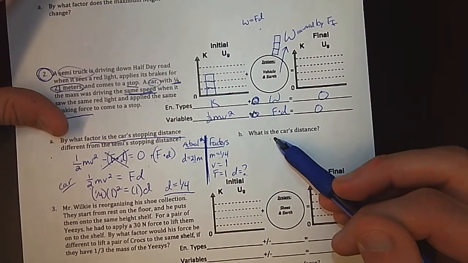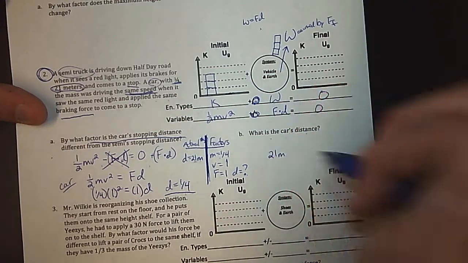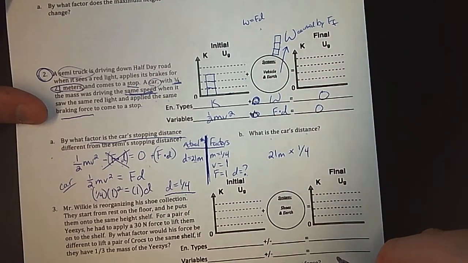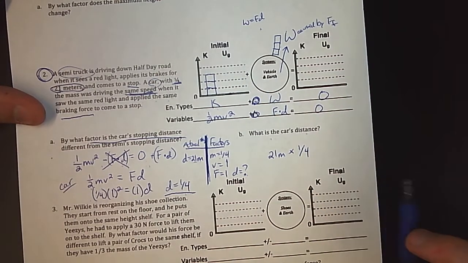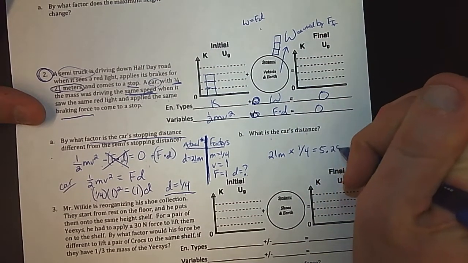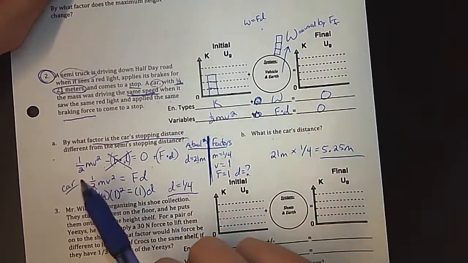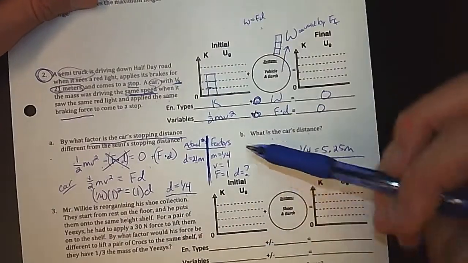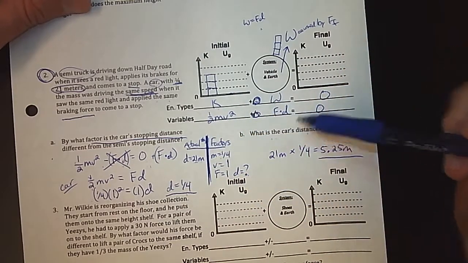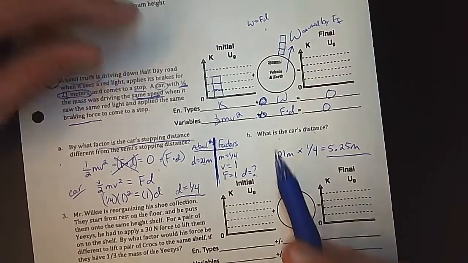So how long does it actually take the car to stop? Well, what I could do is say, well, it took the truck 21 meters to stop. The car stops in 1/4 that distance. So that ends up being 5.25 meters for the car to stop. So it's still very similar proportional reasoning, in terms of using the one-on-one method, getting rid of factors and constants, and making sure you don't mix actual numbers and factors. The only new thing is making sure that you write your equation before you start proportional reasoning.